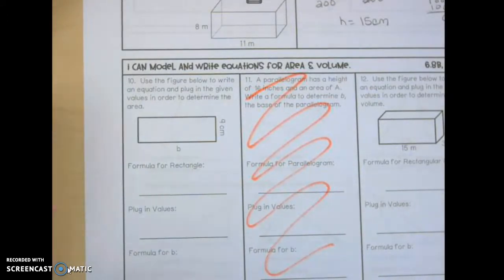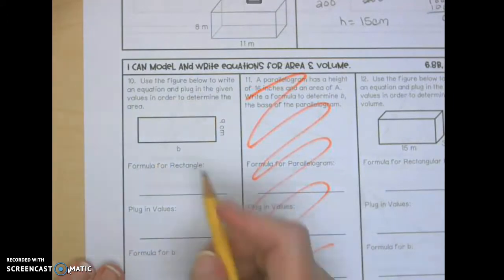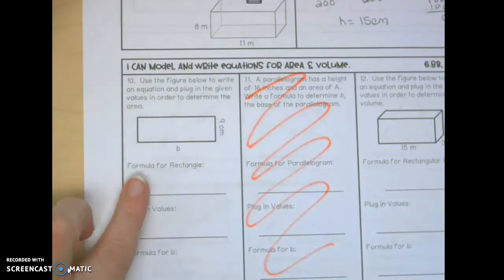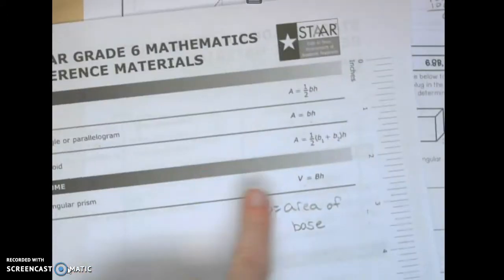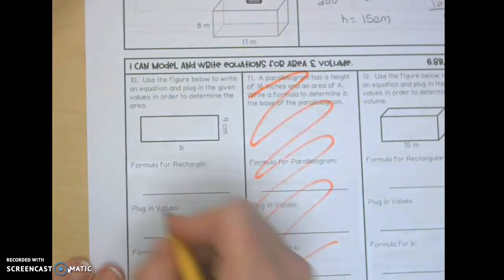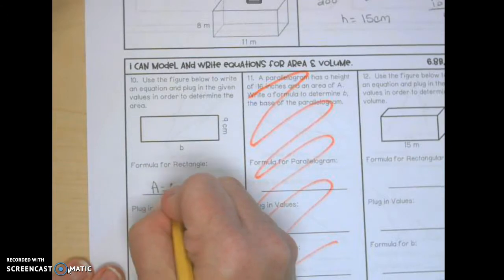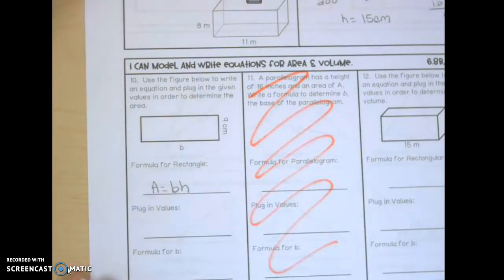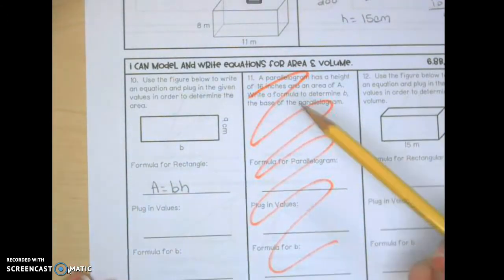Use the figure below to write an equation and plug in the given values in order to determine the area. The formula for a rectangle is base times height. Area equals base times height. And now I'm just going to plug in the values.